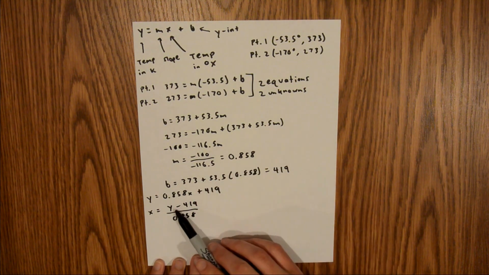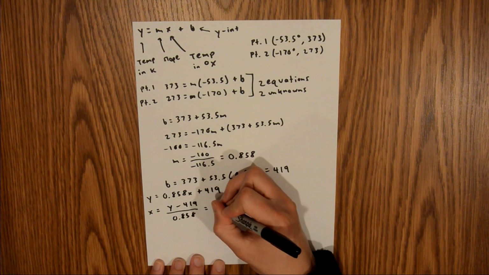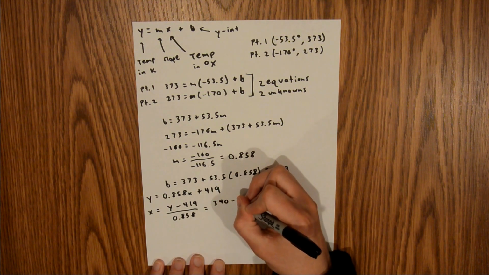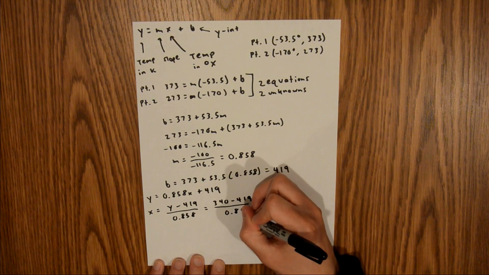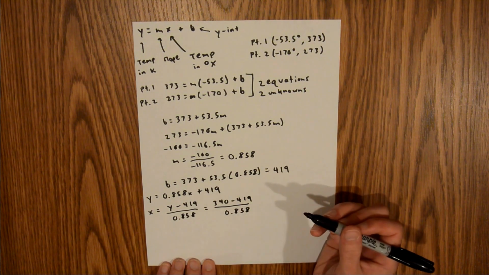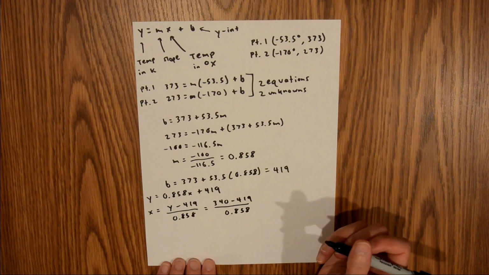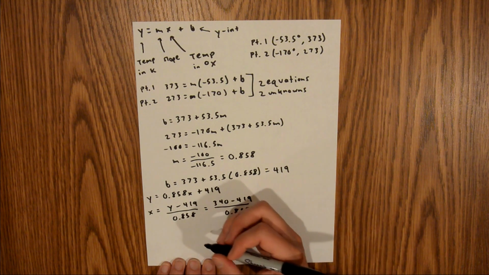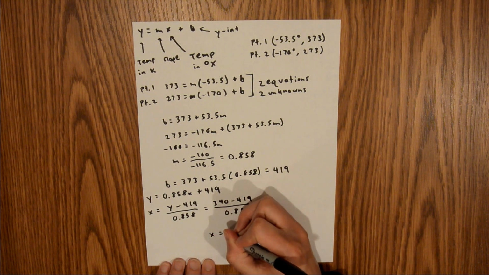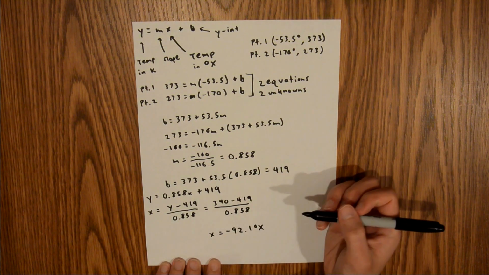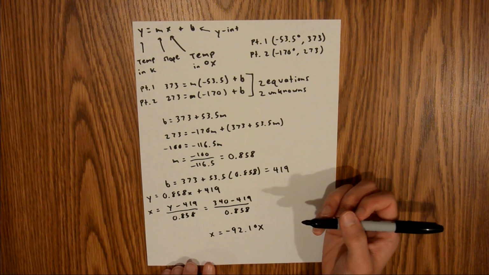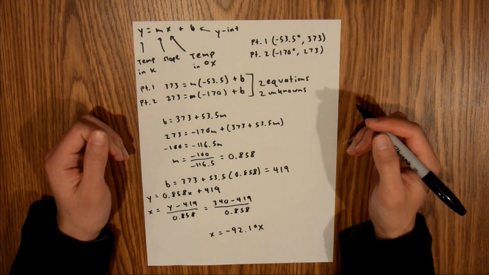And now if we plug in our value of 340K, and now if you plug that into your calculator, you should find that our value for 340K in degrees X is negative 92.1 degrees X. And that is the final answer to this problem.